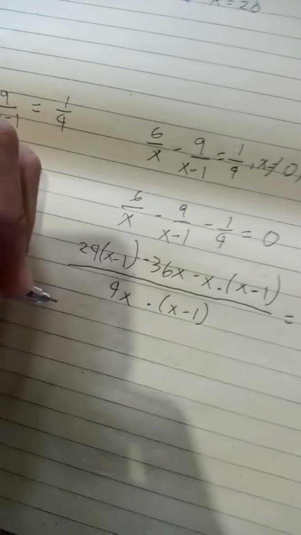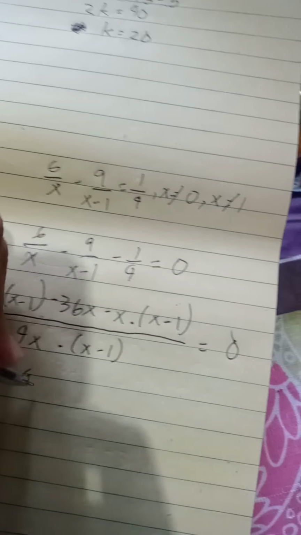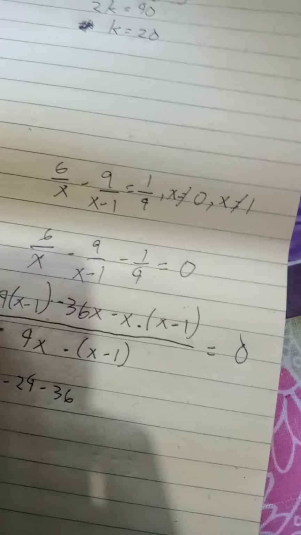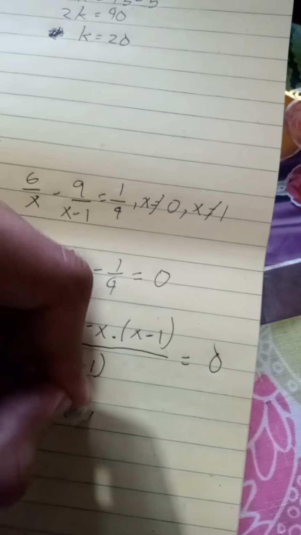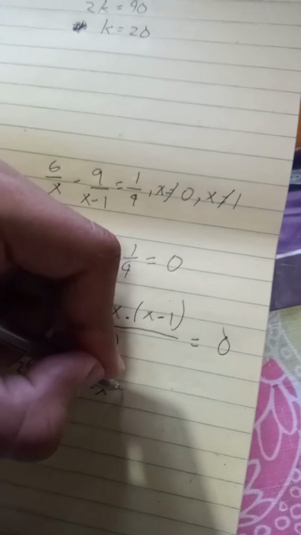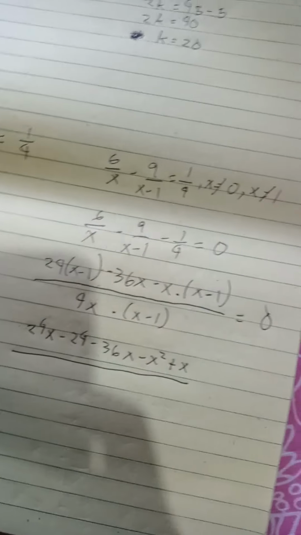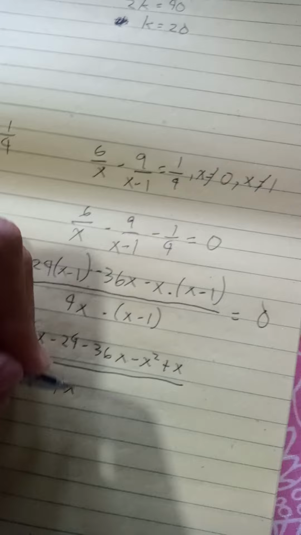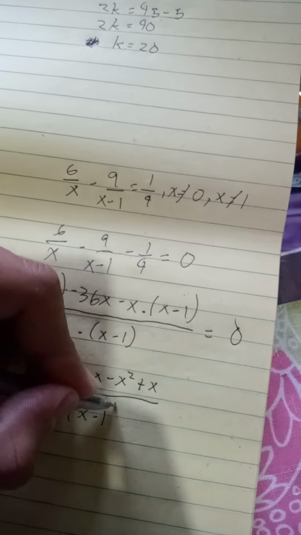Then next will be collect like terms. So it will be 24x minus 24 minus 36x minus x squared plus x over 4x times x minus 1.